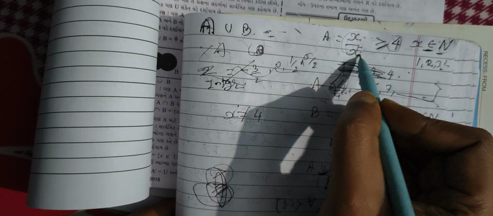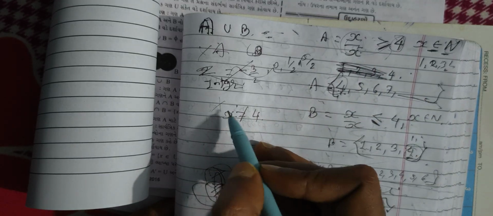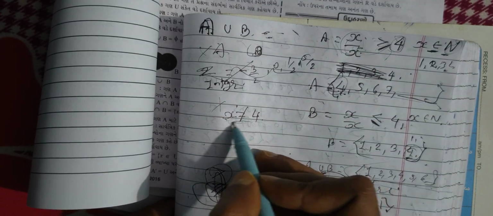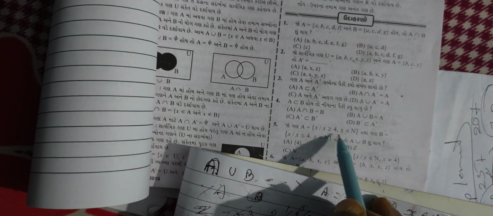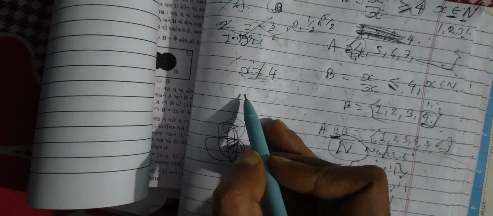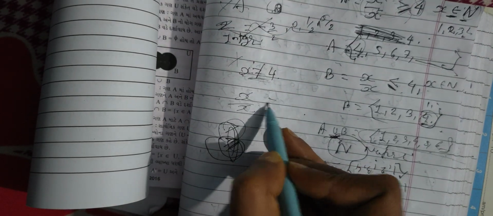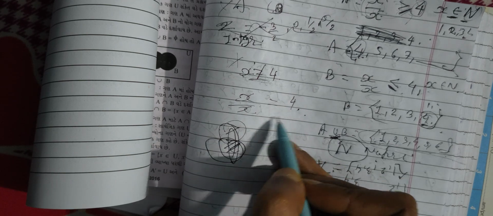It's saying that when x is divided by x, it should not give the answer of 4, which is not possible.